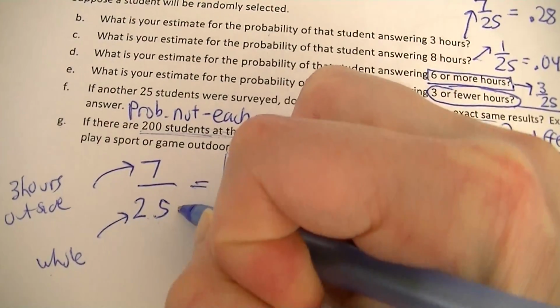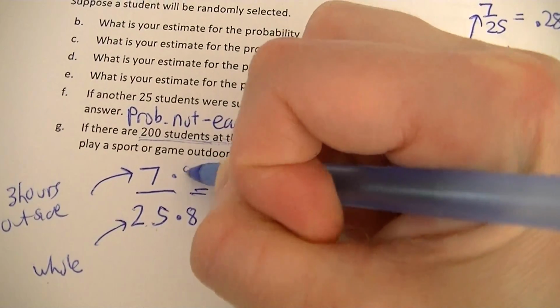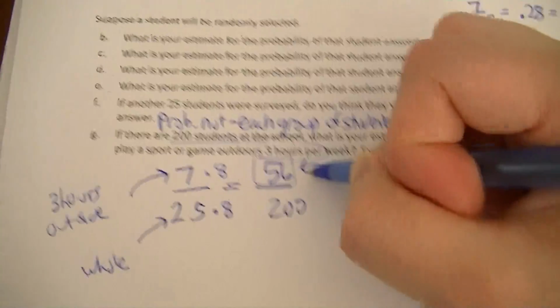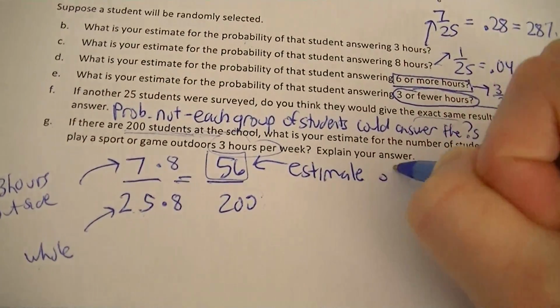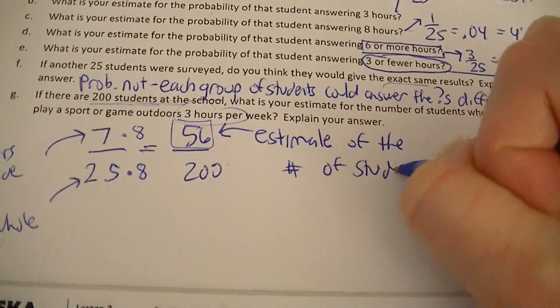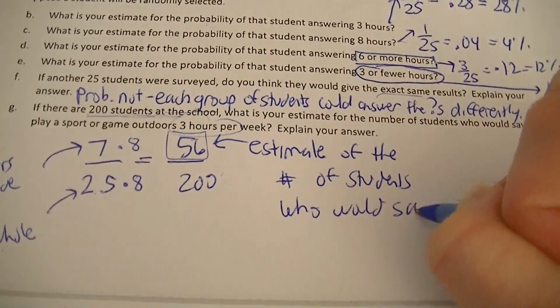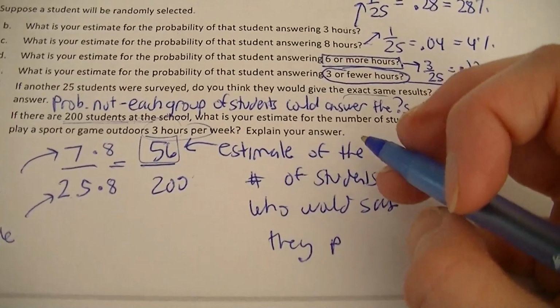So I know that I'm going to go 25 times 8, I get 200. And so I'd have to go 7 times 8, and I get 56. That right there is the estimate of the number of students who would say they play a sport or game outdoors 3 hours per week.